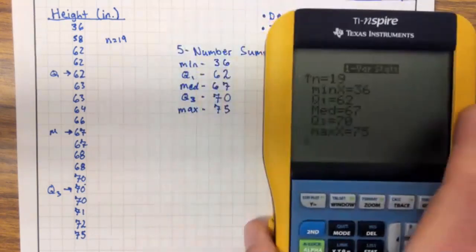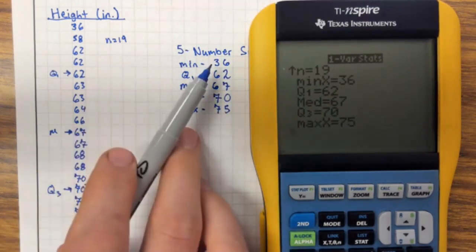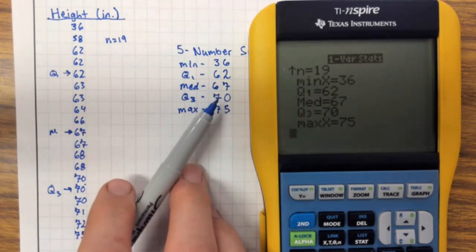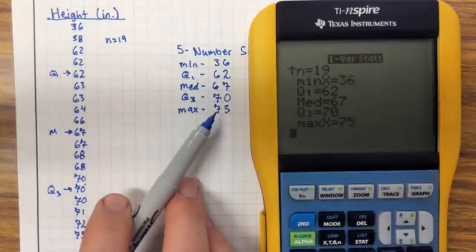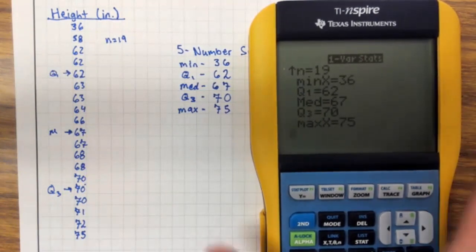And we can verify and make sure that we got the same things as our calculator. So the minimum value again was 36. The first quartile is 62. The median being 67. Third quartile is 70. And then the maximum value, the maximum height is 75 inches. Okay, so that's all well and good.